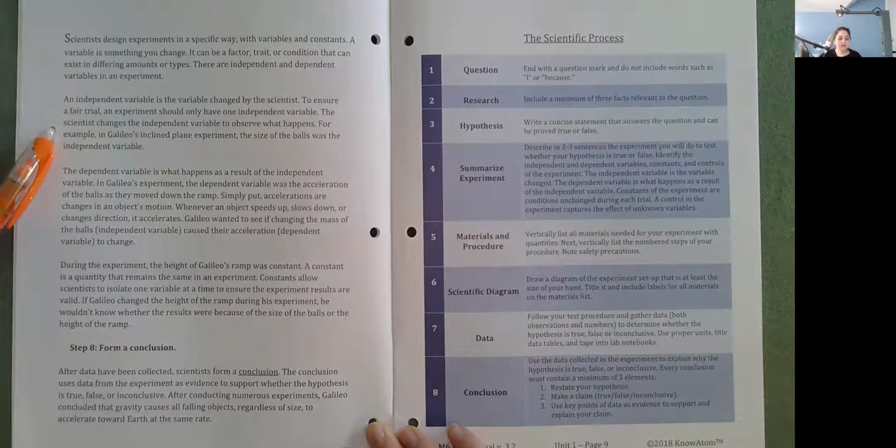The scientist changes the independent variable to observe what happens. For example, in Galileo's inclined plane experiment, the size of the balls was the independent variable. The dependent variable is what happens as a result of the independent variable. In Galileo's experiment, the dependent variable was the acceleration of the balls as they moved down the ramp.